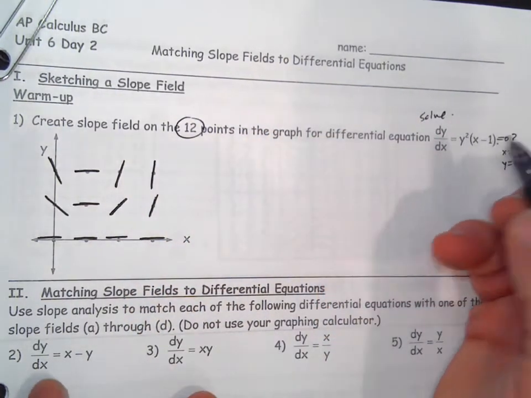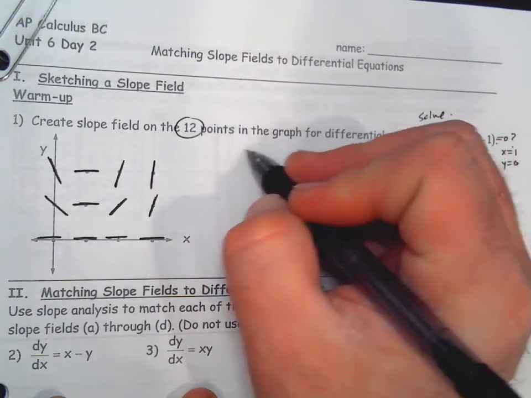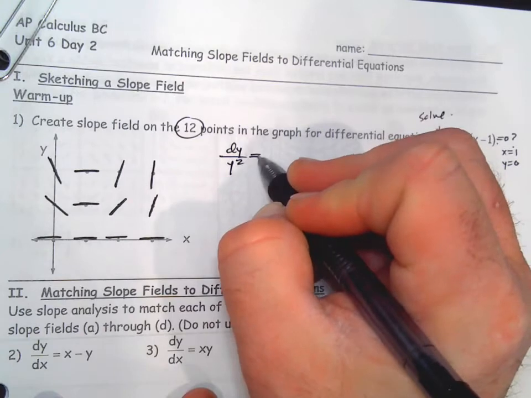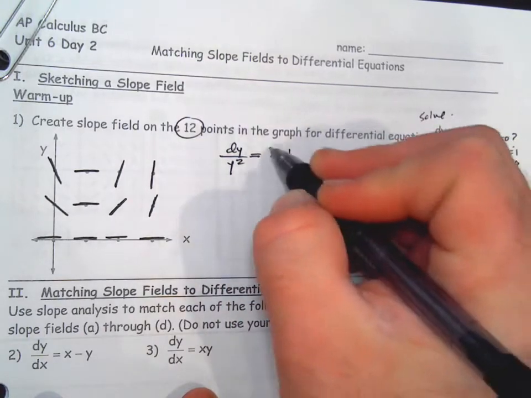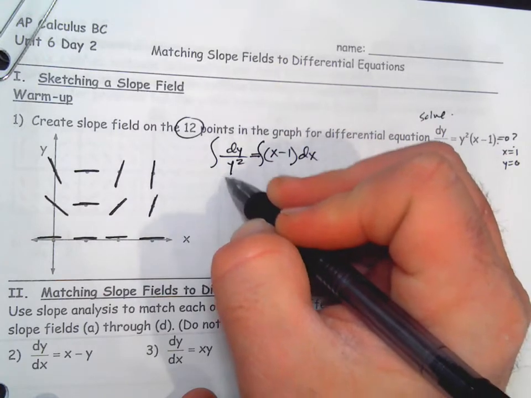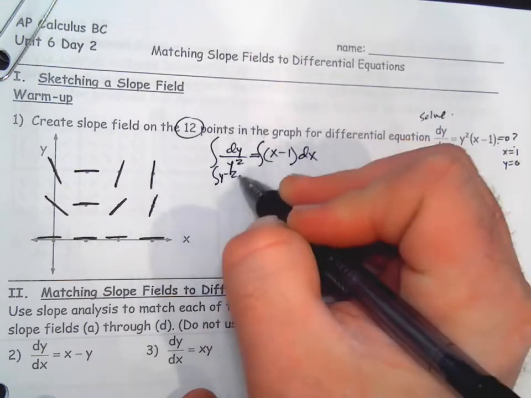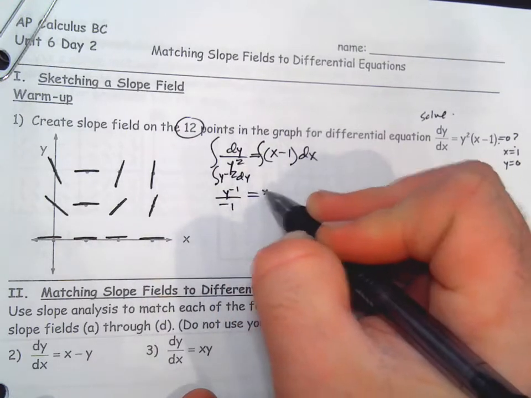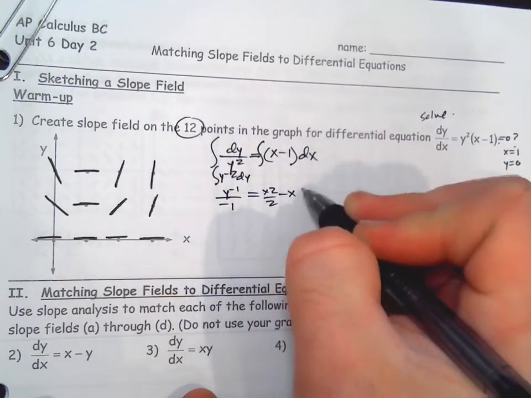Now solving a differential equation, we want to separate the variables. y squared over the y's, leave everything else on the right side, dx, you can integrate both sides. This is the same thing as y to the -2. Right, so it's going to be y to the -1 over -1 equals x squared over 2 minus x plus c.